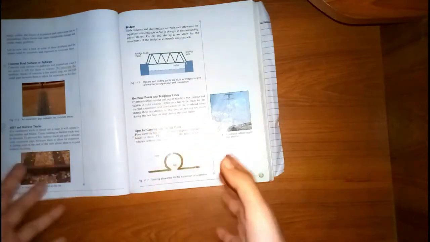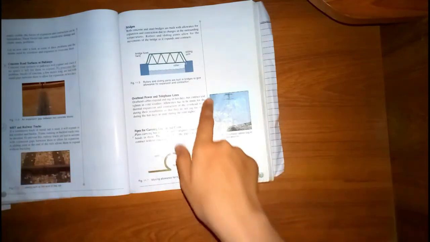Now the next problem was about the overhead power and telephone lines. When you go on the long routes, you must have seen these swinging long electricity wires. Why are the wires in a swing? Why not straight? They could save their wire and make a straight connection.